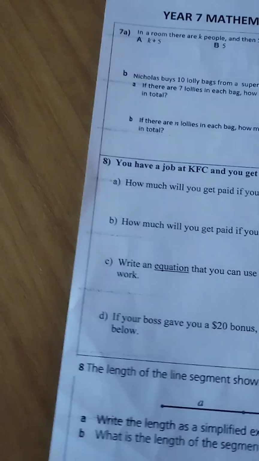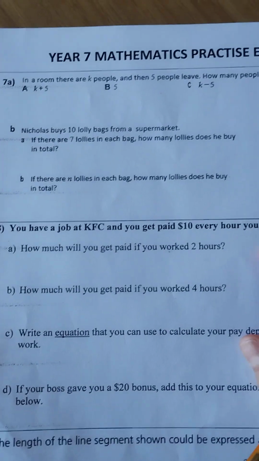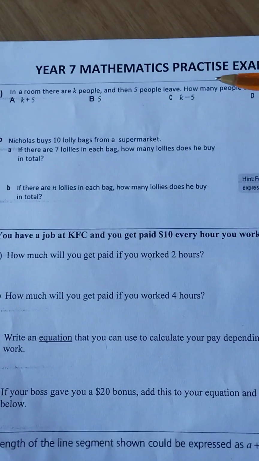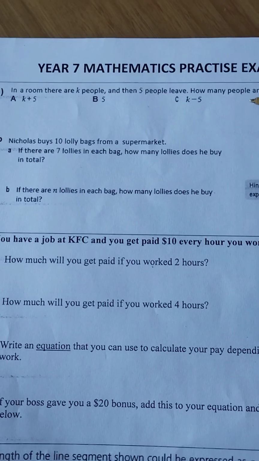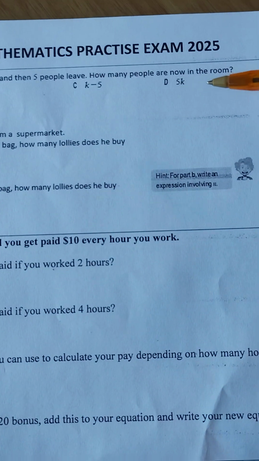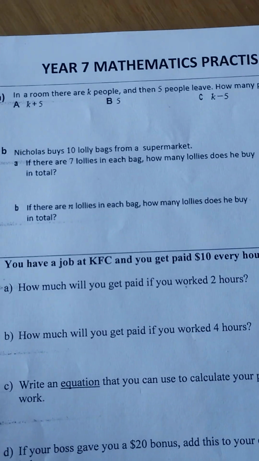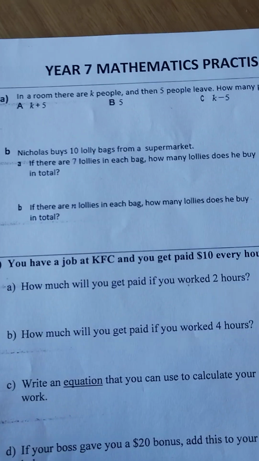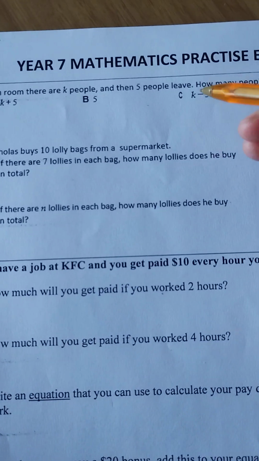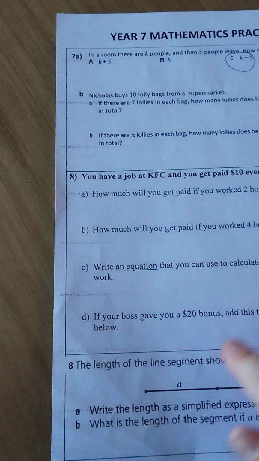And the last bit of our applications is this page here. All right, so what does it say? In a room, there are K people and 5 people leave. How many people are now in the room? So we started with K people. K represents, we don't know how many people there are, but they're represented by K. If 5 leave, well, we subtract 5. So it'll be C as our best option or only option.